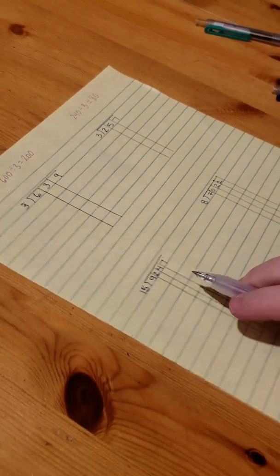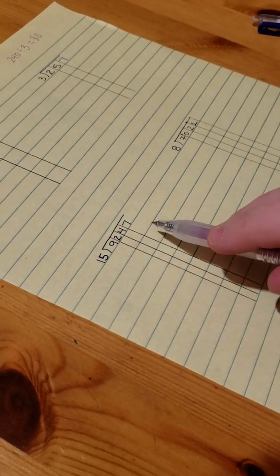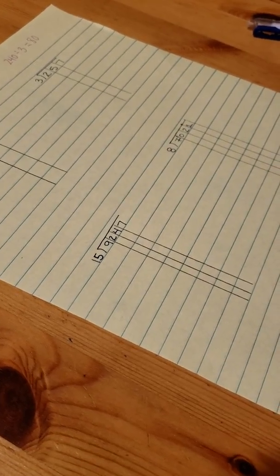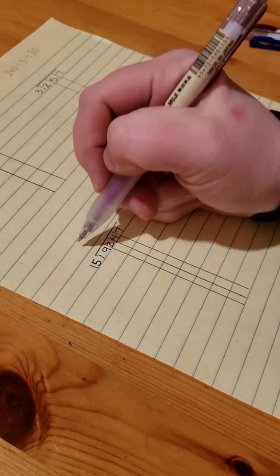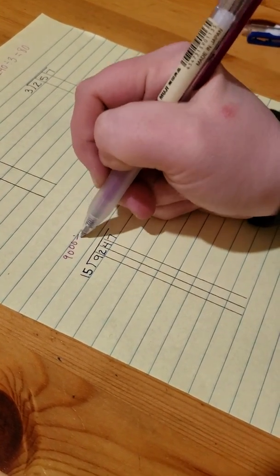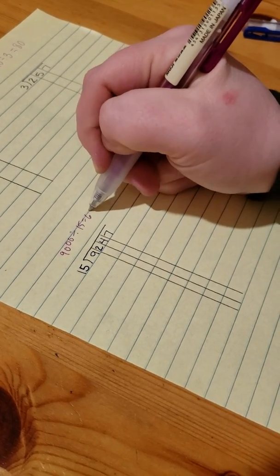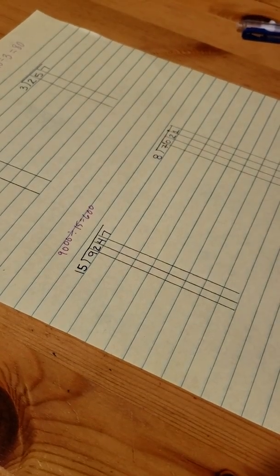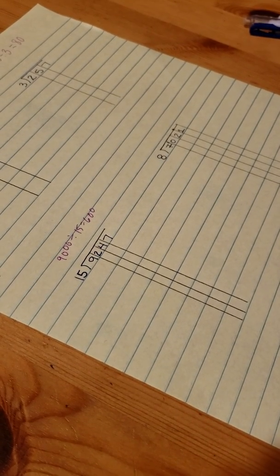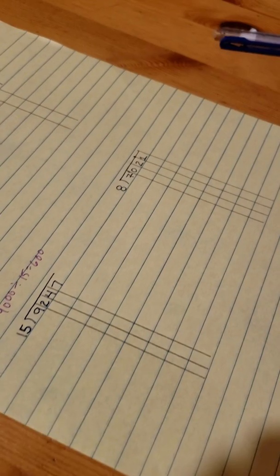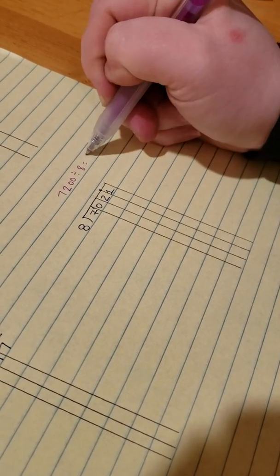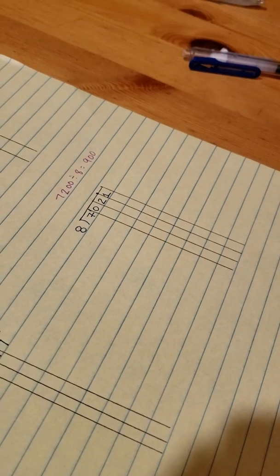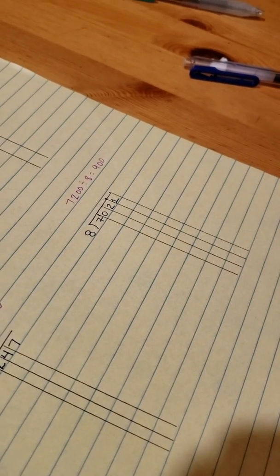Now, I'm looking here at 9,247 divided by 15. Well, I know that 15 times 6 is 90. So I'm going to guess that 9,000 divided by 15 is roughly 600. So my answer should be a bit higher than 600. And for the last question here, I know that my closest multiple of 8 is 72. 7,200 divided by 8 is close to 900. So my answer should be a little bit lower than 900.